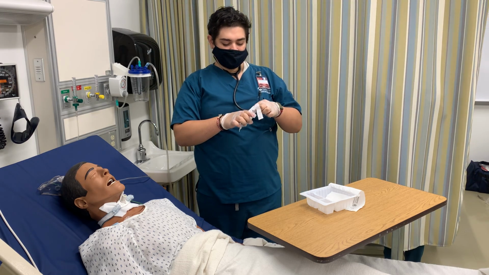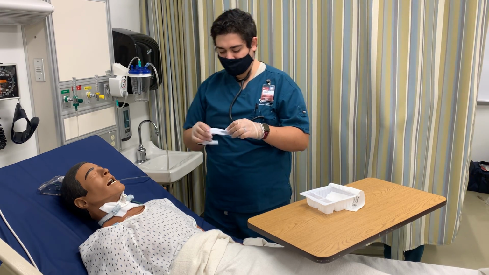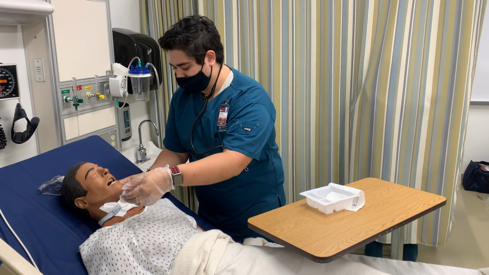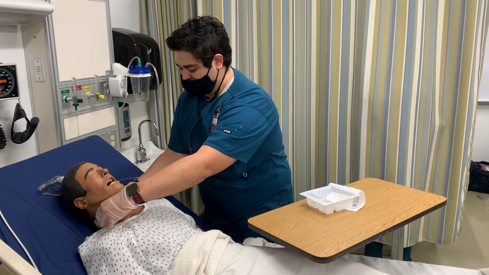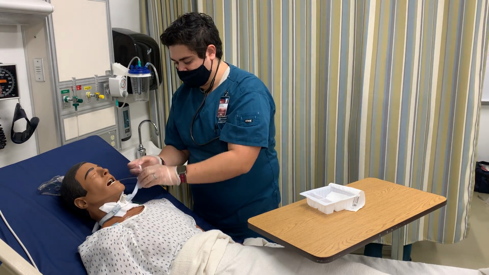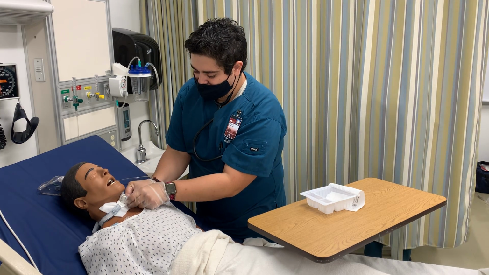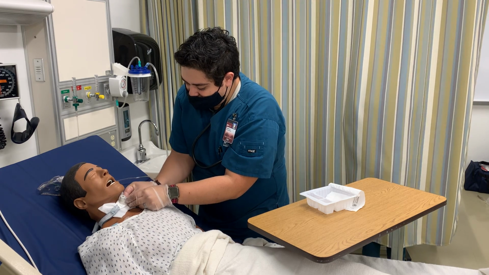I have a clean trach tie that I will be replacing his old one. So can you help me lift your head a little bit? Yeah. Before I remove the old trach ties, I will be attaching the new ones.